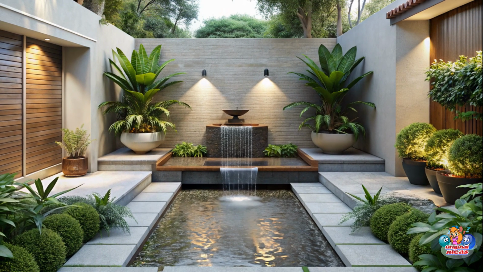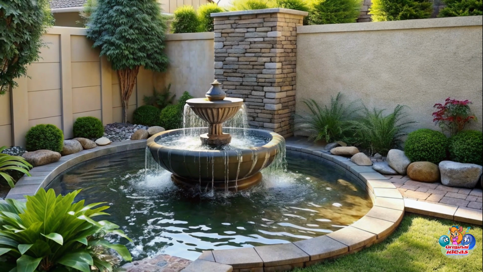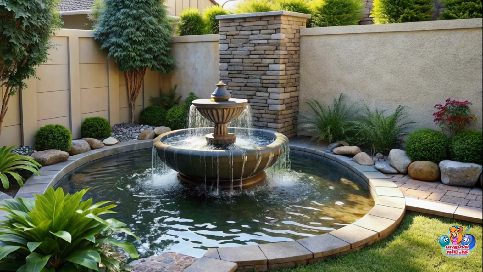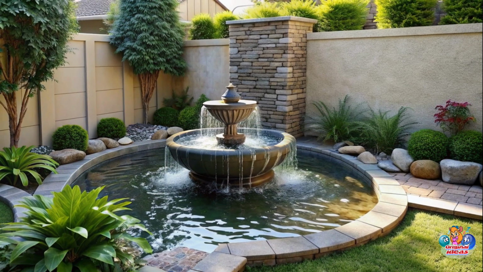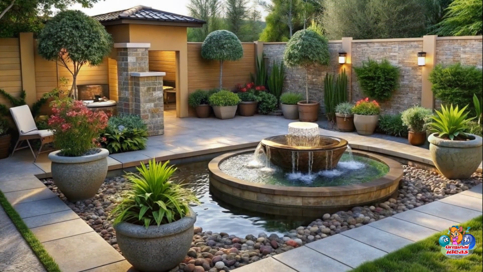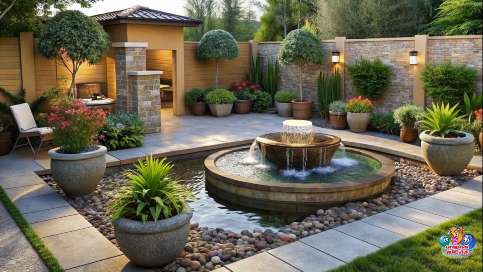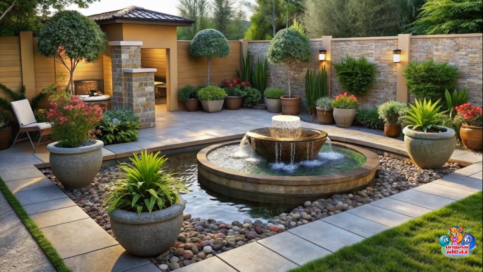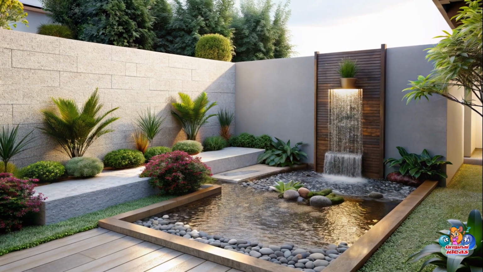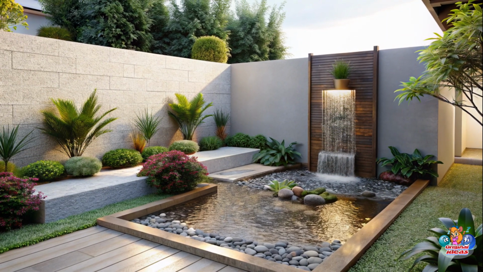Transforming your backyard into an outdoor oasis featuring a small fountain or waterfall can create a serene and visually stunning space. By incorporating the right design ideas, carefully planning your outdoor decor, and harmonizing with existing features, you can achieve a backyard renovation that surpasses your expectations.